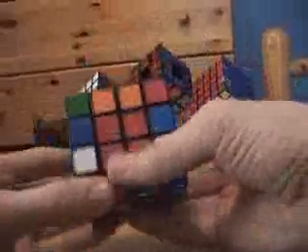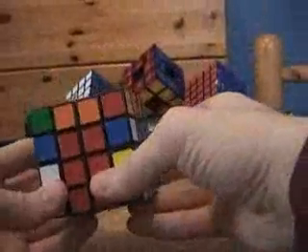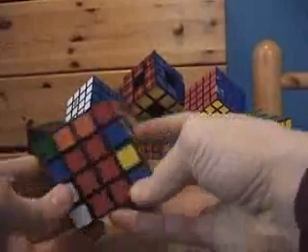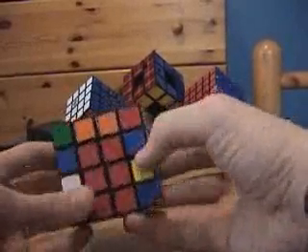In this case, here we have only two sets of edge pairs still undone. We have blue-white, and blue-yellow, blue-yellow.